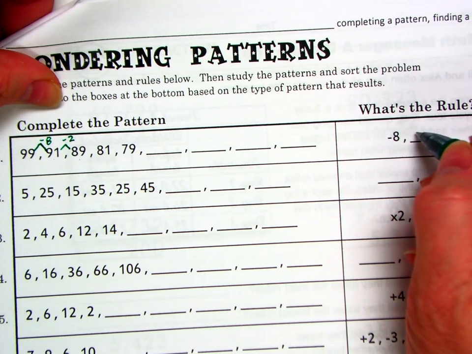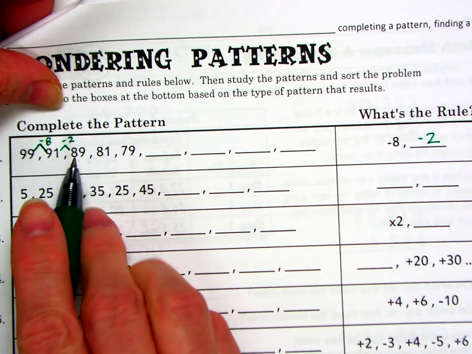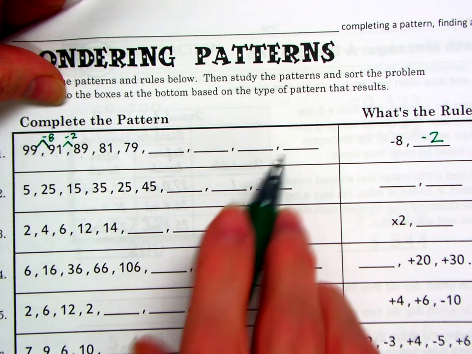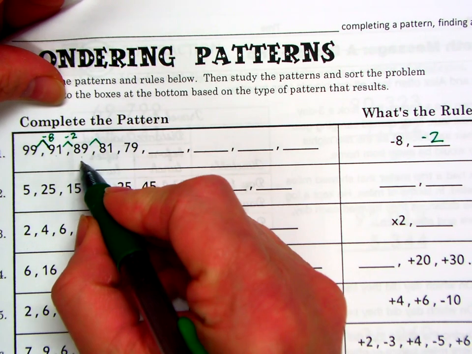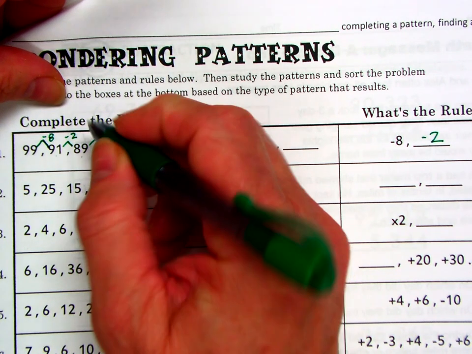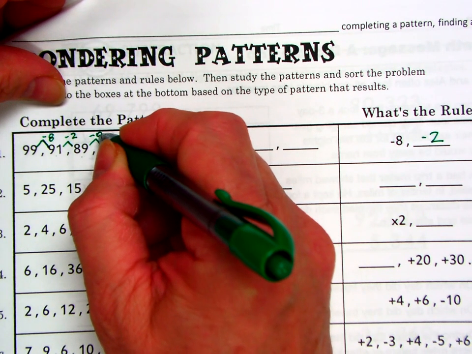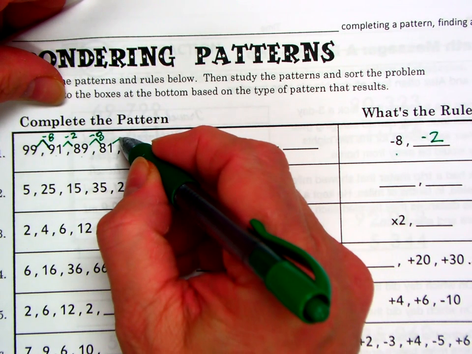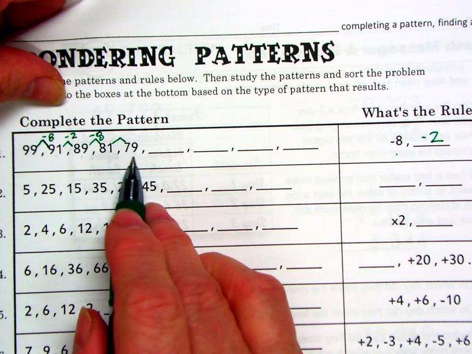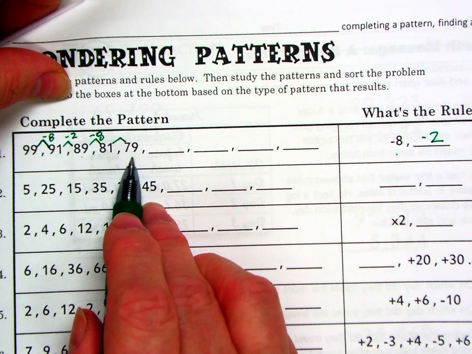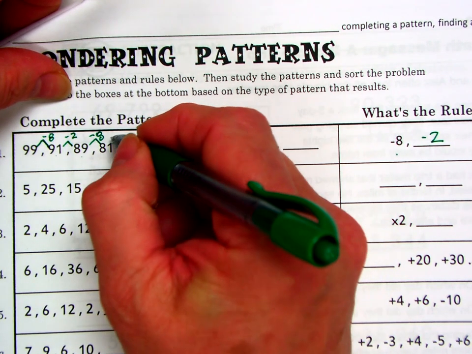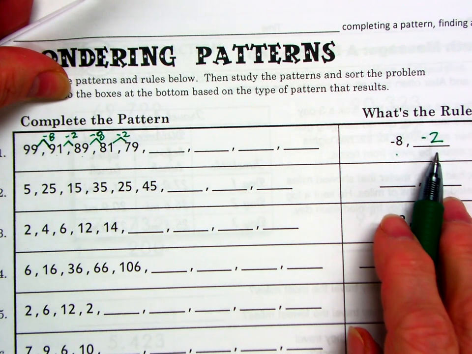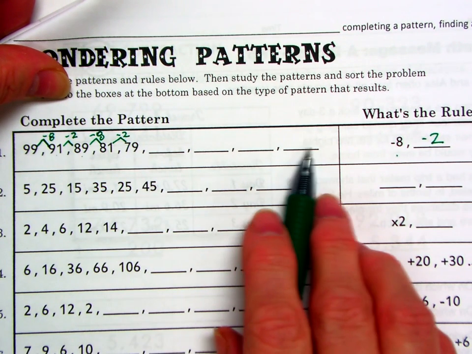So I think that this is -2. But now I have to keep going to make sure that it works. And then I have to fill in the rest of these blanks. So from 89 to 81, that's -8. So I'm back to the first step of the pattern. And then from 81 to 79, 81 is in fact -2. So I believe this rule is correct. Now I just have to finish this pattern.